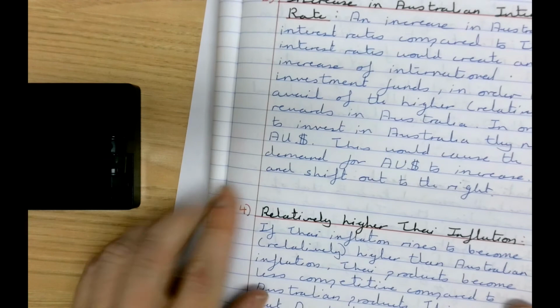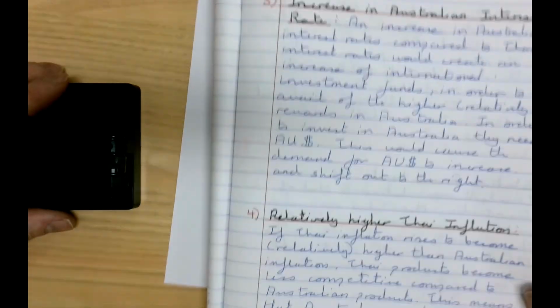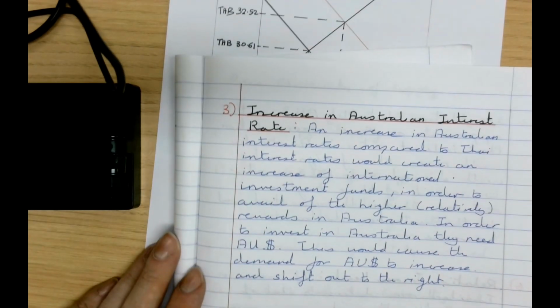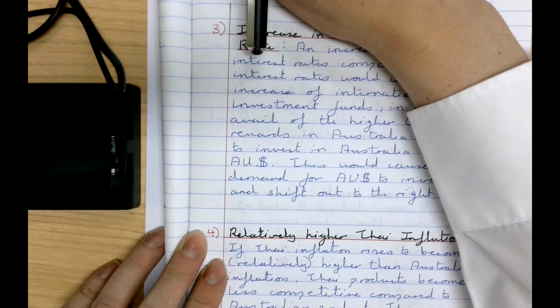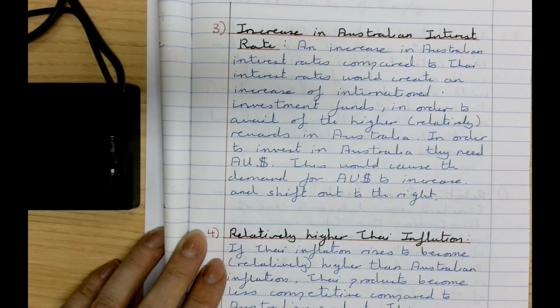Increase in Australian interest rates. An increase in Australian interest rates compared to Thai interest rates would create an increase in international investment funds in order to avail of higher, at least relatively higher, rewards in Australia. In order to invest in Australia, they need Aussie dollars. This would cause the demand for Australian dollars to increase and shift out to the right.